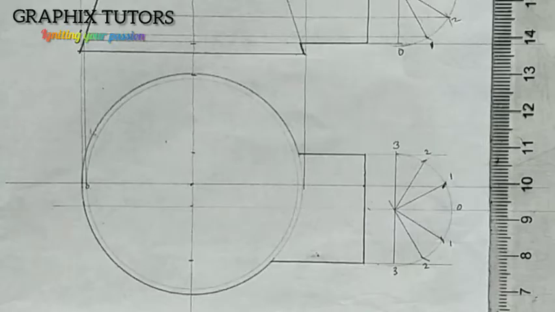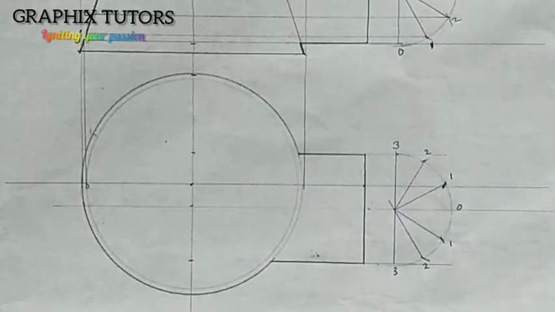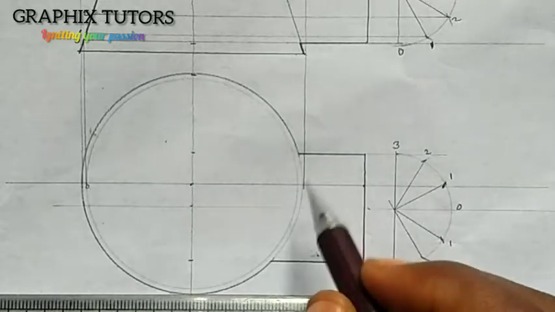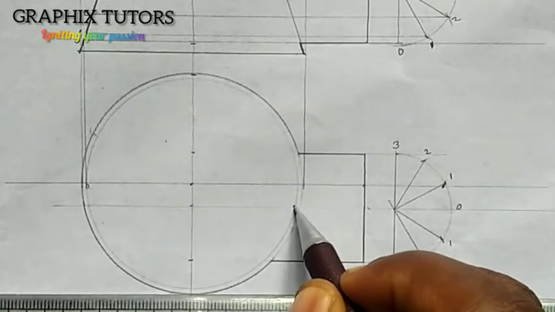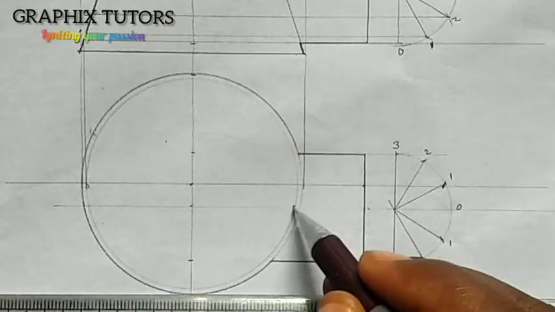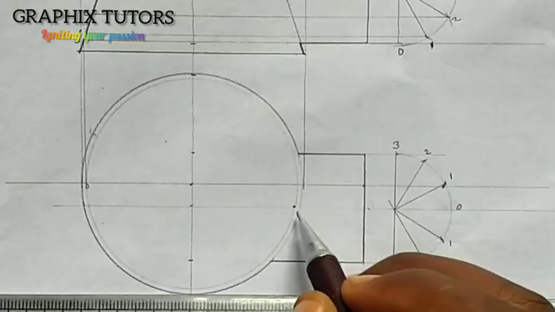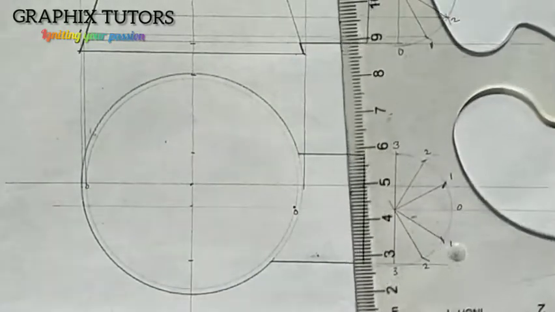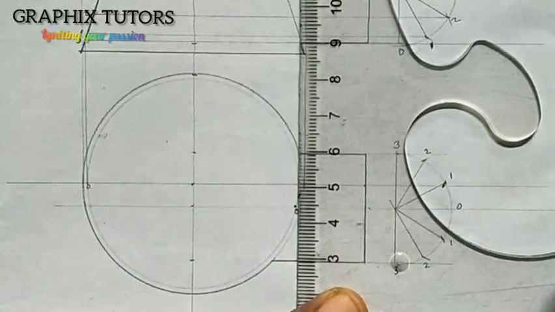Now I will project 0 from here. This is 0, touching circle 0. So where 0 touches circle 0, I'll call it another 0. Are we good? I'm just writing those figures there so you will not get confused. It's not necessary you must put them. Now I'm going to project circle 0 upward. I'll project that point upward.